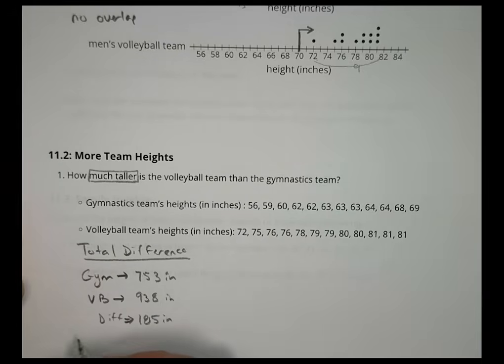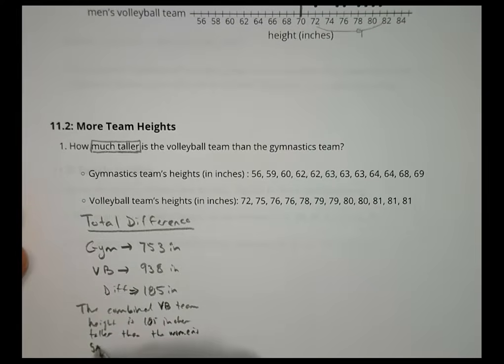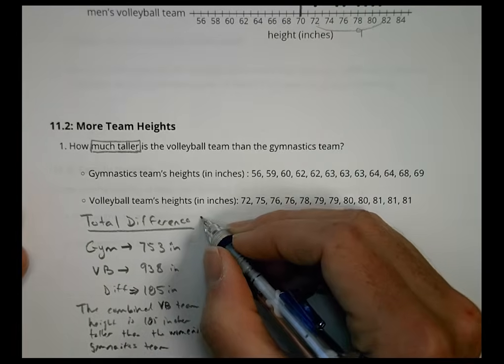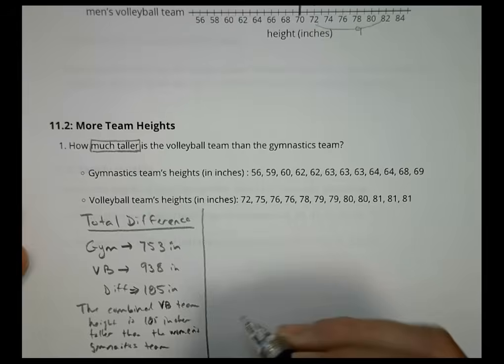The combined volleyball team height is 185 inches taller than the women's gymnastics team. Okay, so that's one thing you might notice. There's a total difference, right?